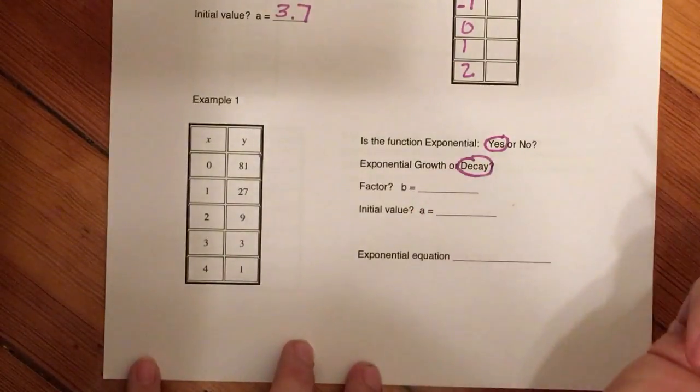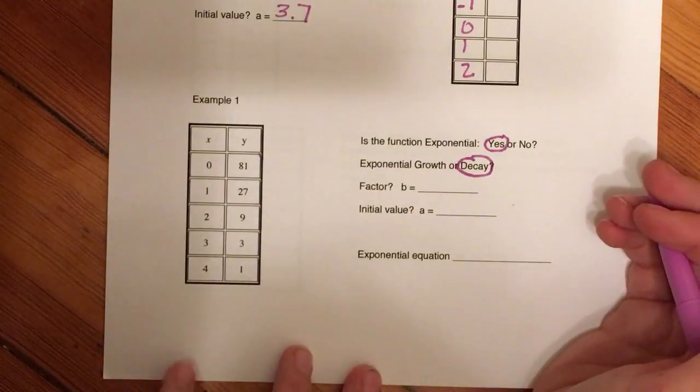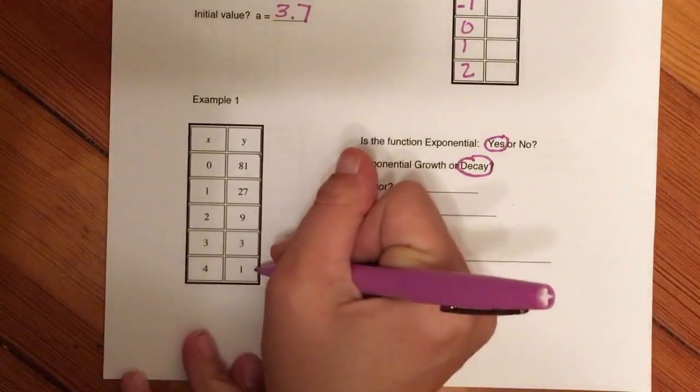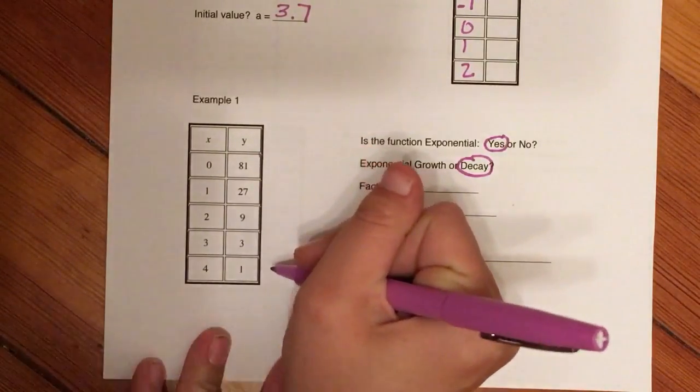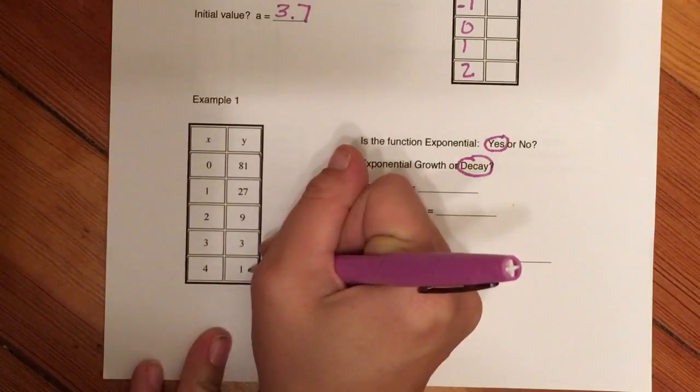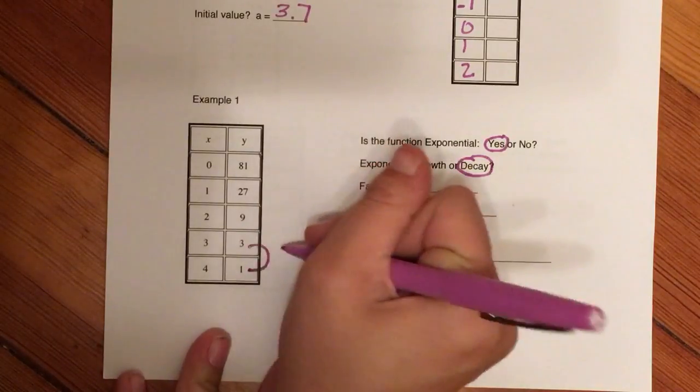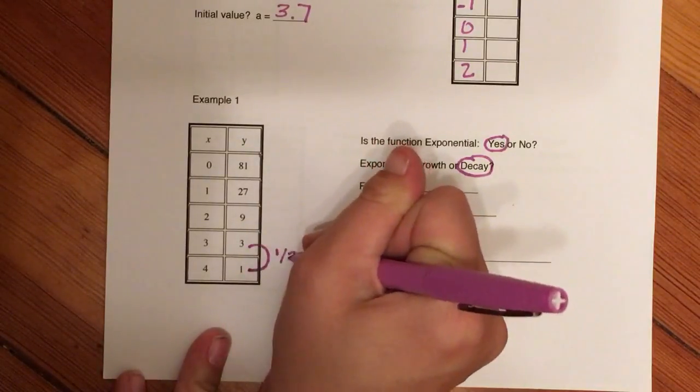How do we find the factor? Okay, in order to find the factor, you are always going to divide up. Take the 1 divided by 3, and you get 1/3.